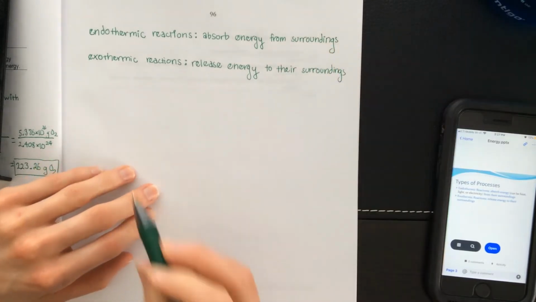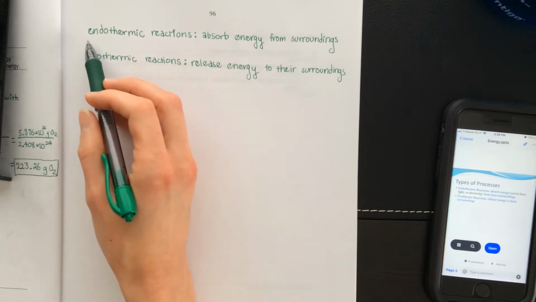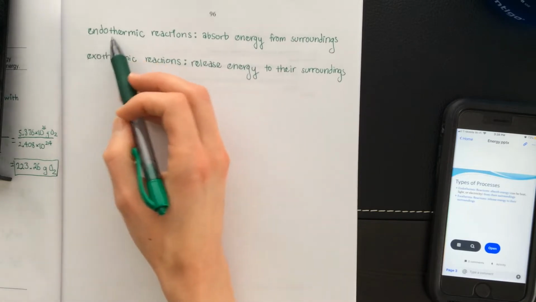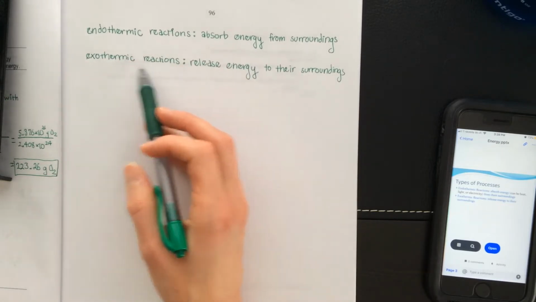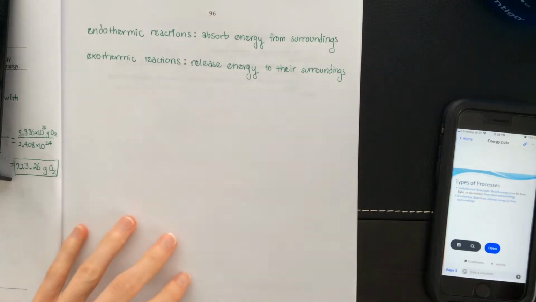Okay, you can remember this because En means like in. You can think of enter. So in endothermic reactions, energy enters. And then exothermic sounds kind of like exit, right? So in exothermic reactions, energy exits the system.